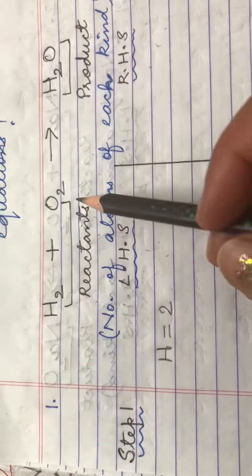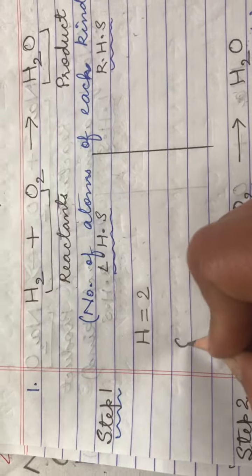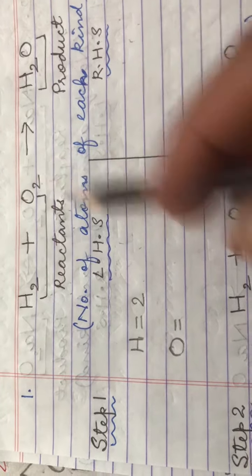The second atom present here is oxygen, which is O. We only write the symbol of oxygen, O. And the number of atoms present in it are 2.